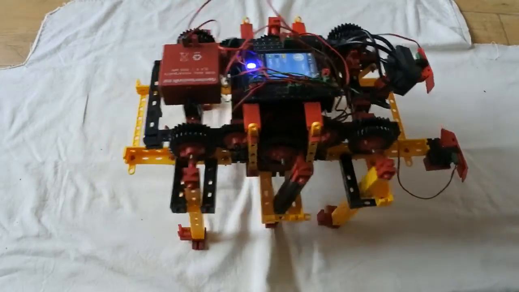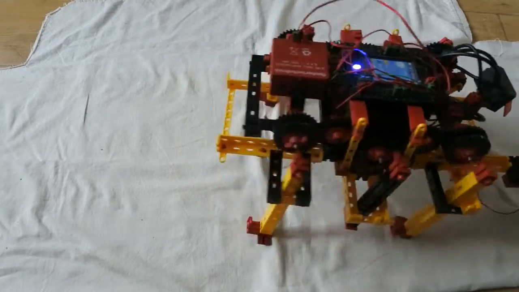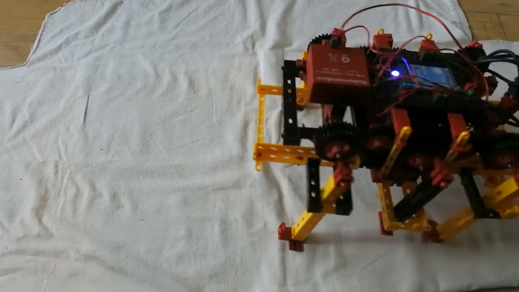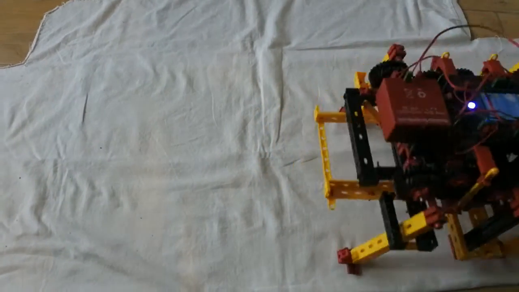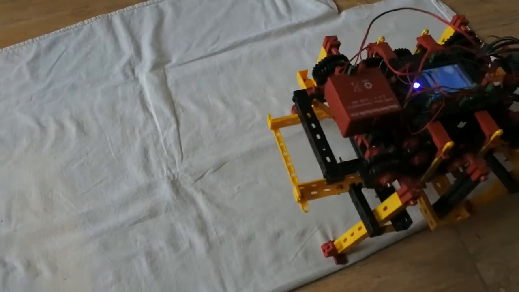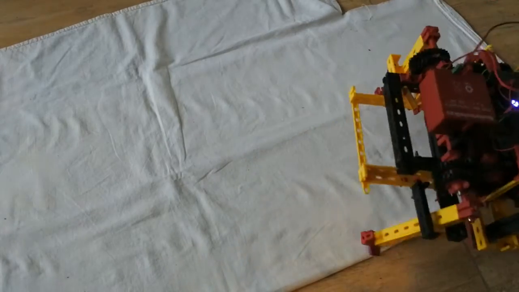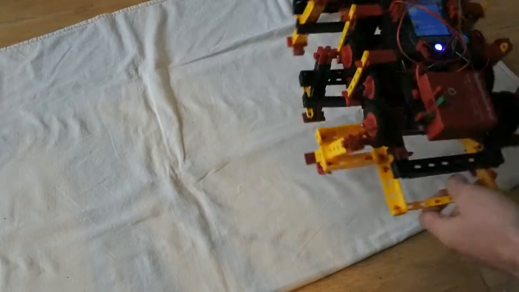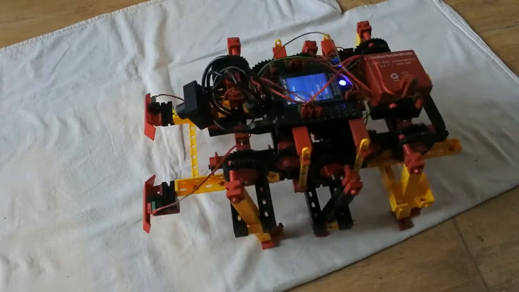Some course correction. But it does walk. So that in itself is very nice. So, we're going the other way.